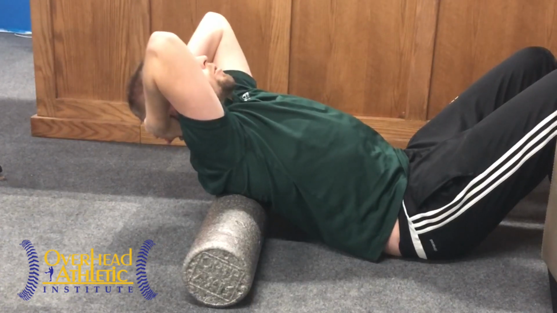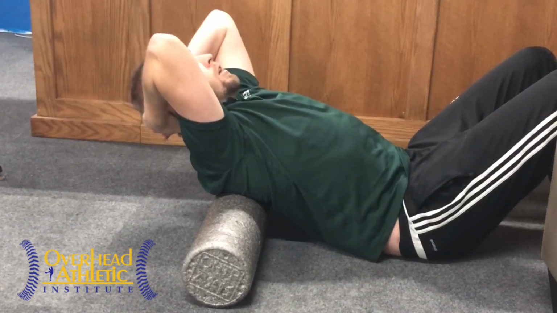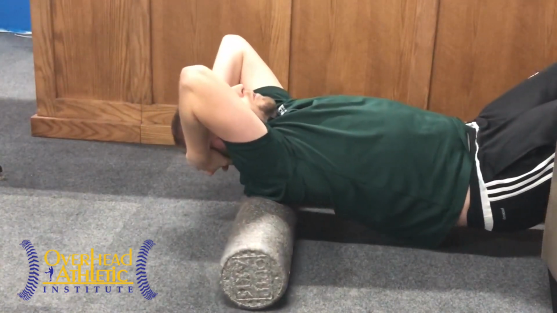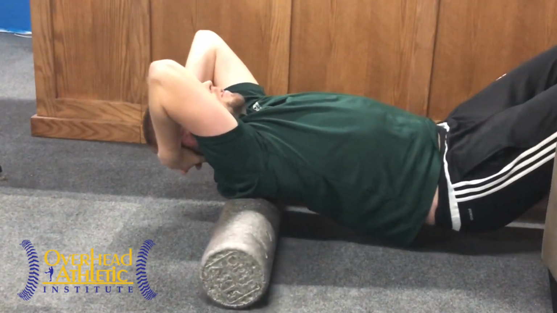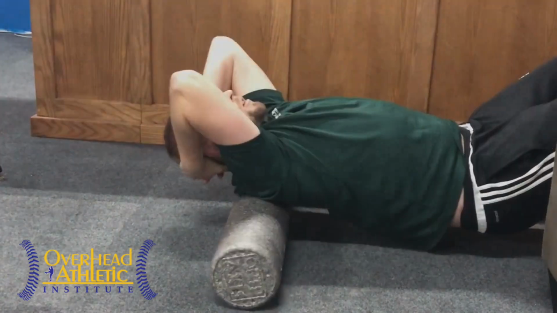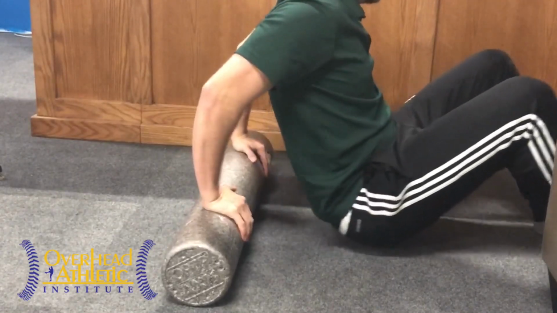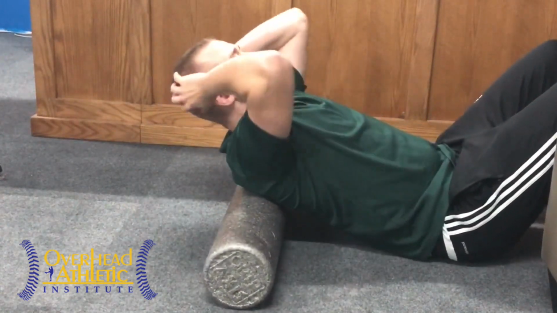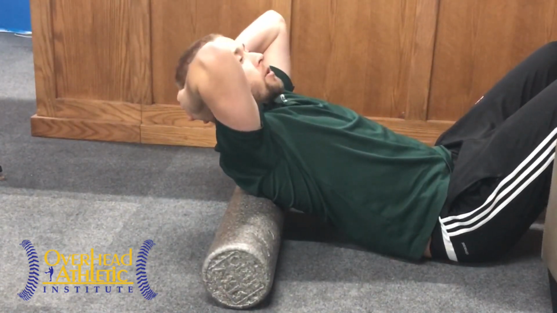Basically what we're doing is trying to separate each motion segment from each other to help improve all motions. That's what facet traction does. You've probably seen this before. We're going to lie on the foam roller. The foam roller is a cheap and easy way to do this at home. Not the best because of the size, but pretty effective.